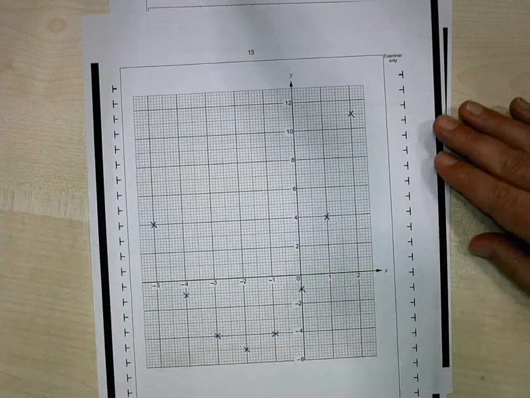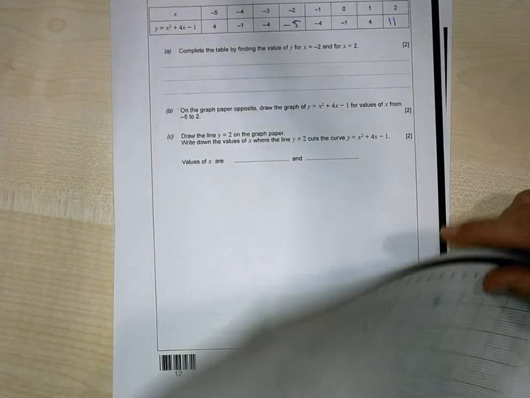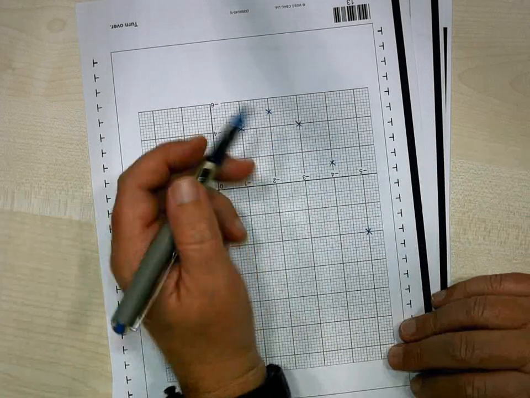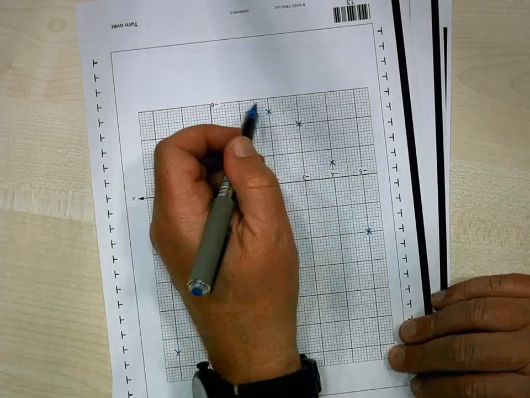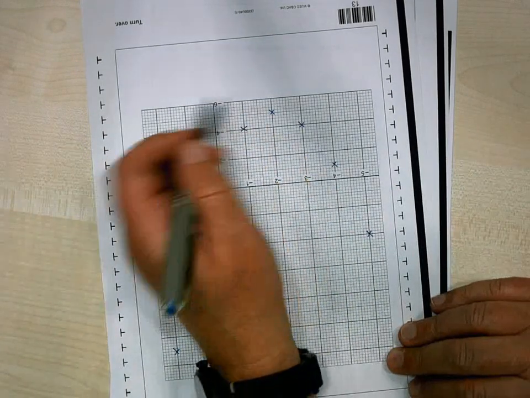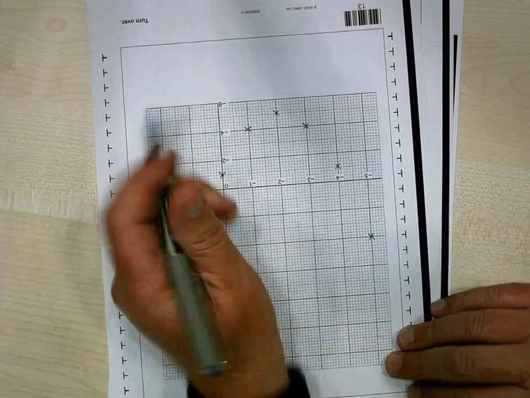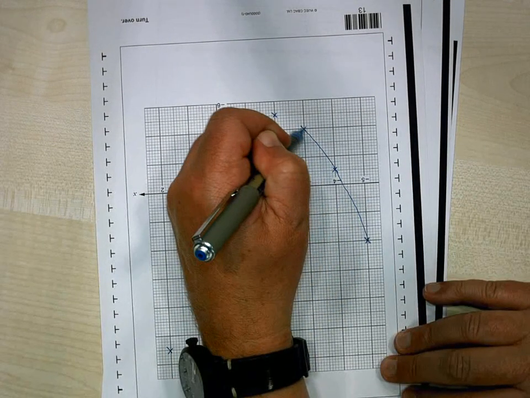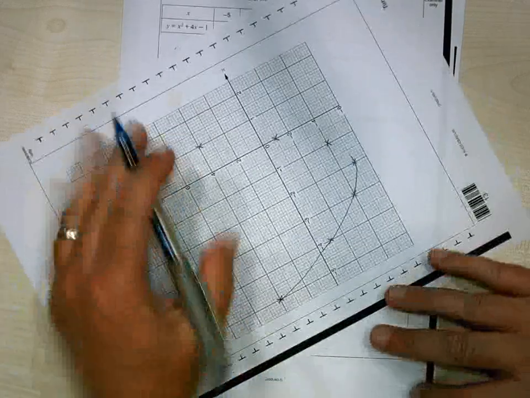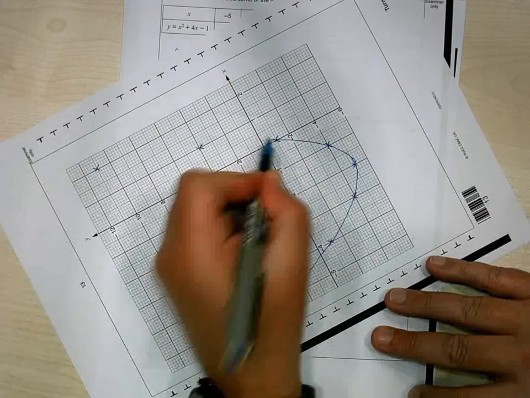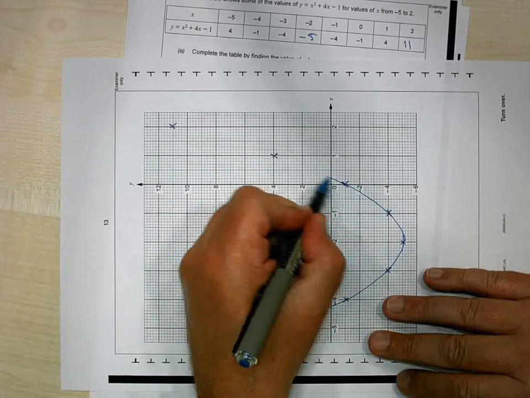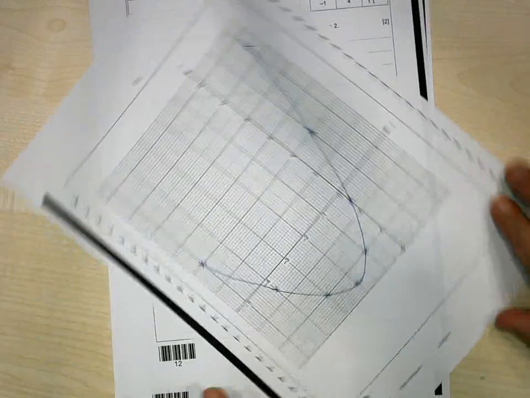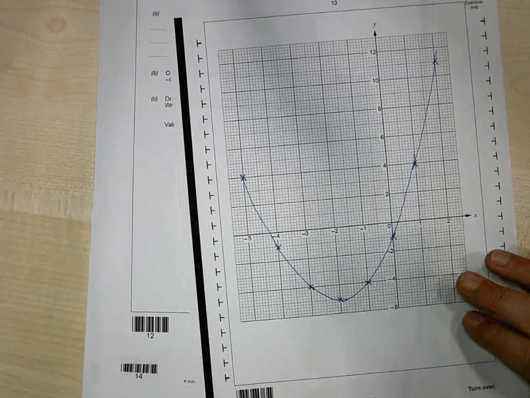We then have to draw a curve through them. When you're drawing a curve, it's easier to have your wrist, whether you're left or right-handed, left-handed like me, on the inside of the curve, so your wrist acts as a bit of a compass. So there's your curve.